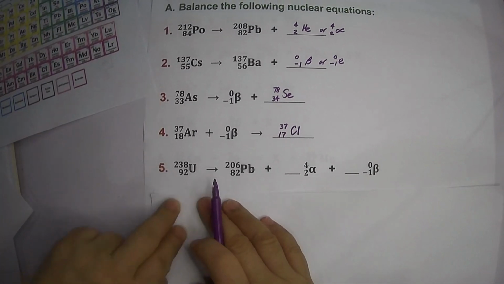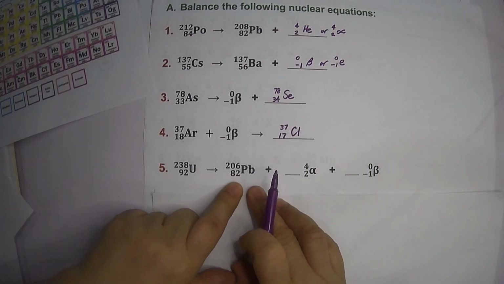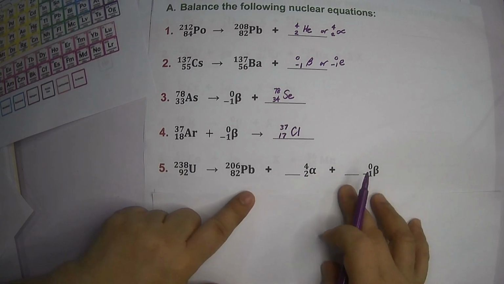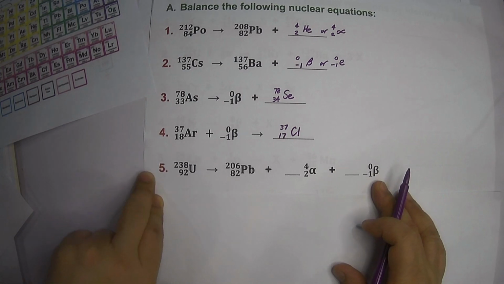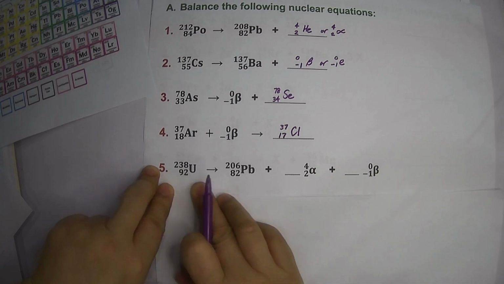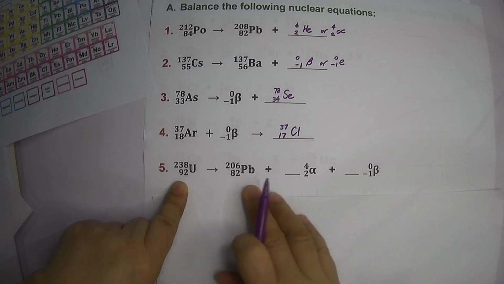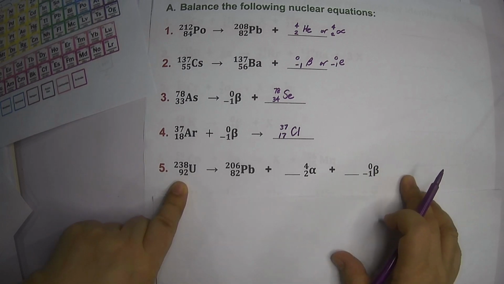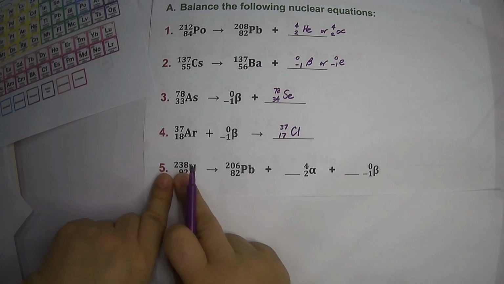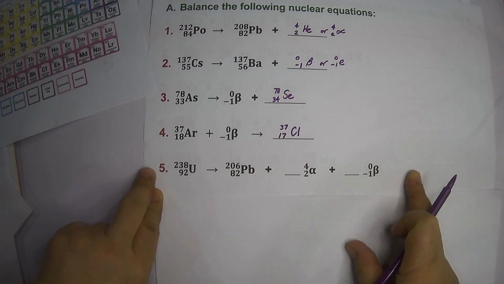Okay, now next we have here uranium that decomposes to lead-206 and a blank number of alpha particles and an unknown number of beta particles. So again, the charges must be equal. The number of charges in the reactant must be equal to the charges on the product side. Likewise, to conserve the mass number, the mass on the reactant must be equal to the sum of the masses on the product side.